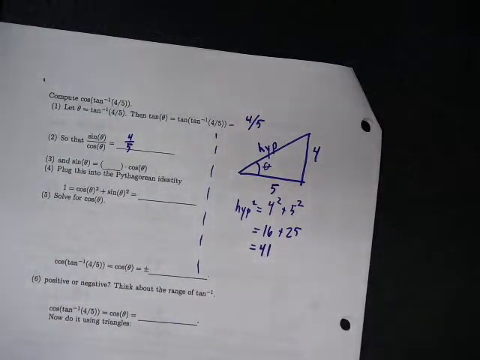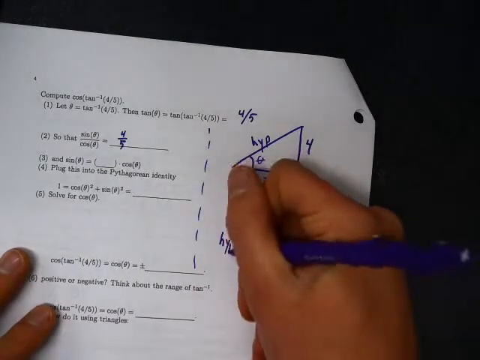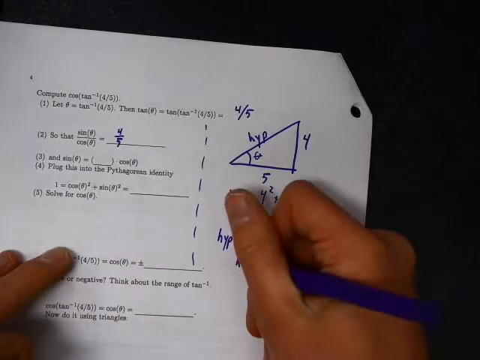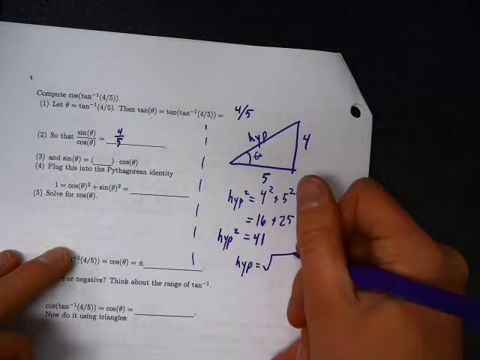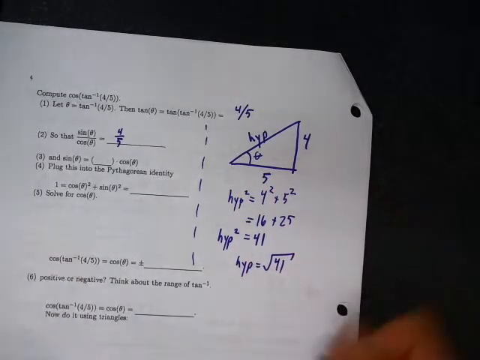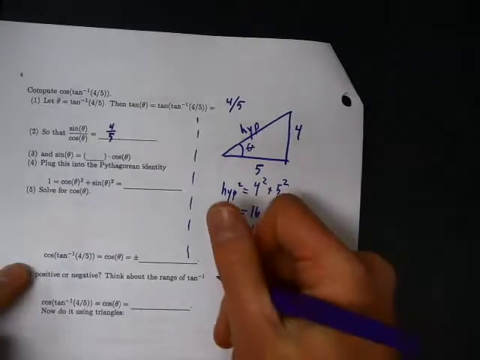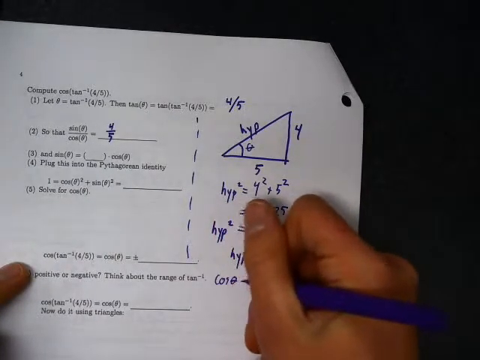Did I screw up my arithmetic? Cool. So the hypotenuse squared is 41. So how long should the hypotenuse be? Square root of 41. There's not a perfect square in there. Aha. But I now want to compute the cosine of theta.